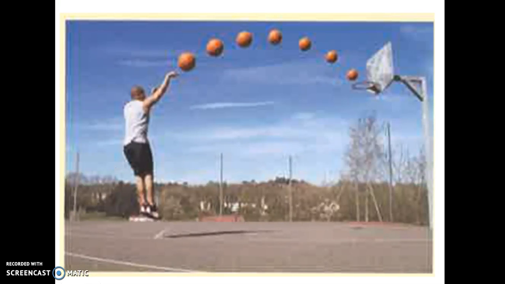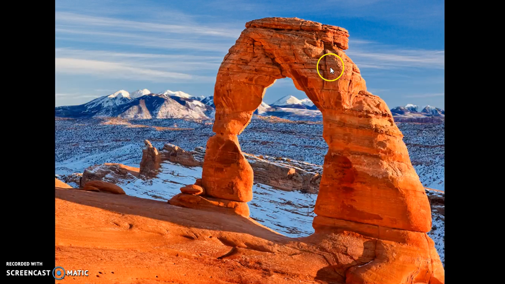So here is the reason quadratics and parabolas are so important, again, is because in our world, everything that flies follows a path that is a parabola because of gravity. Gravity is pulling the object back down to Earth. So there's a basketball shot, there's an arch. I'm not saying that this was formed in this shape because of gravity, but it is a parabolic shape.